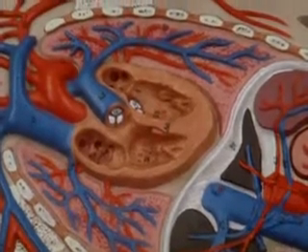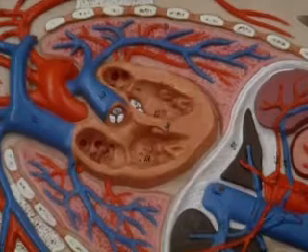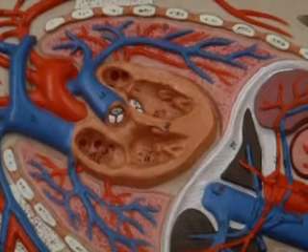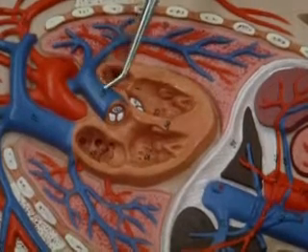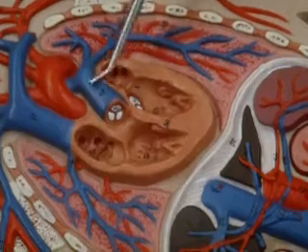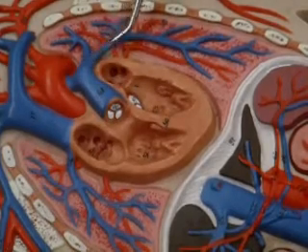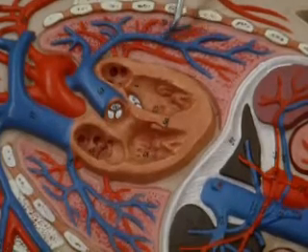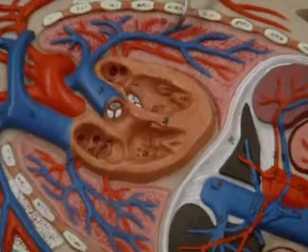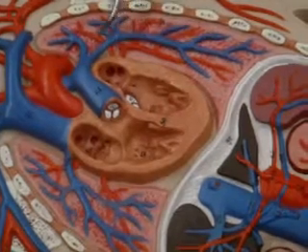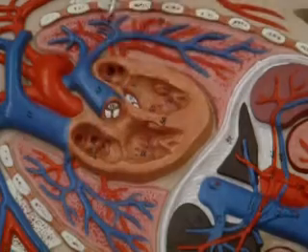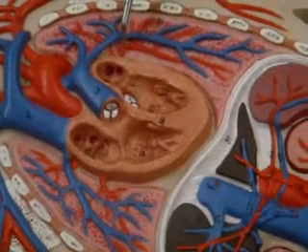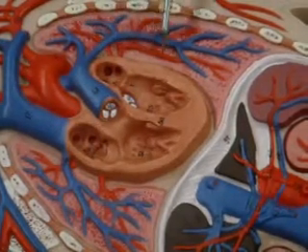Now if you remember, arteries are red, veins are blue, except for pulmonary. They are the opposite of that. So this right here is the pulmonary trunk coming out of the heart, and these going into the lungs, still blue, are the pulmonary arteries. So these are the pulmonary arteries here and over here. The red ones going into the lungs are the pulmonary veins.